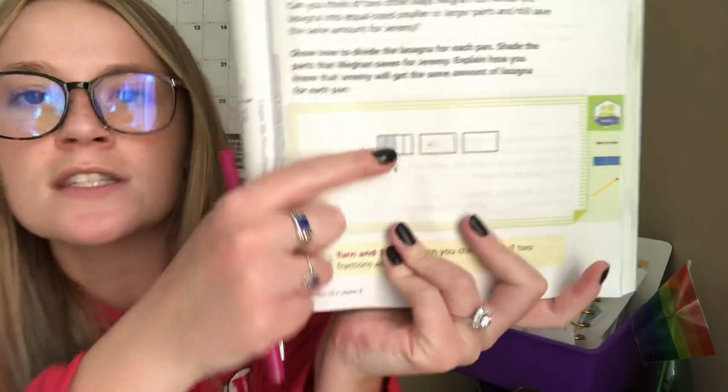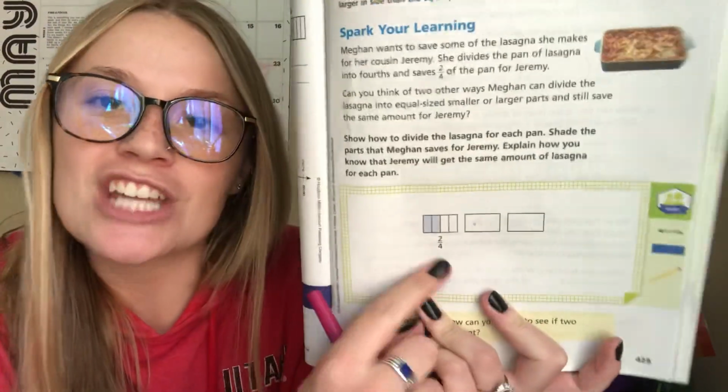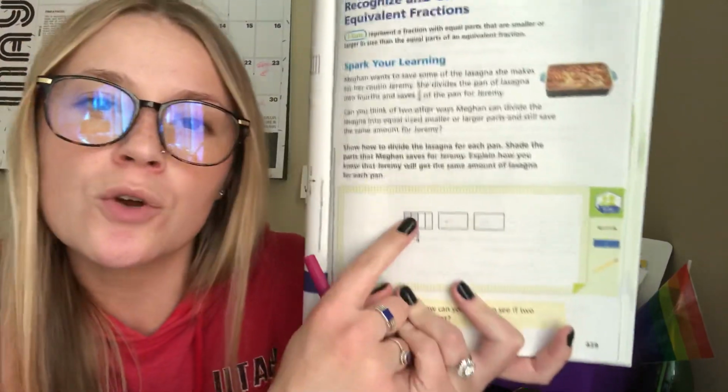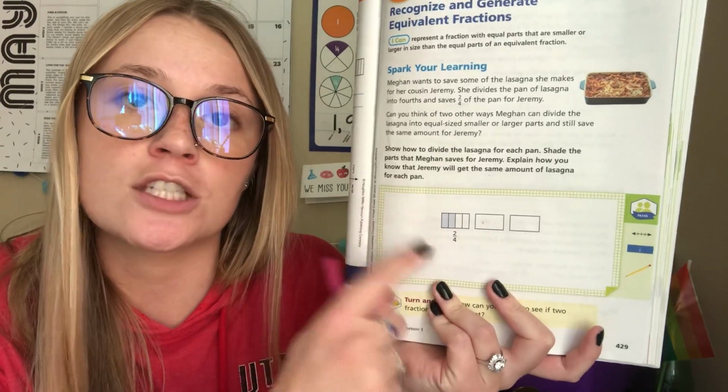And then down below it says, show how to divide the lasagna for each pan. Shade the parts that Megan saves for Jeremy. Explain how you know that Jeremy will get the same amount of lasagna for each pan. So it has pictures. So these are our 3 pans of lasagna. She divided it into fourths and is saving 2/4 for Jeremy. So we need to find 2 equivalent fractions to 2/4.